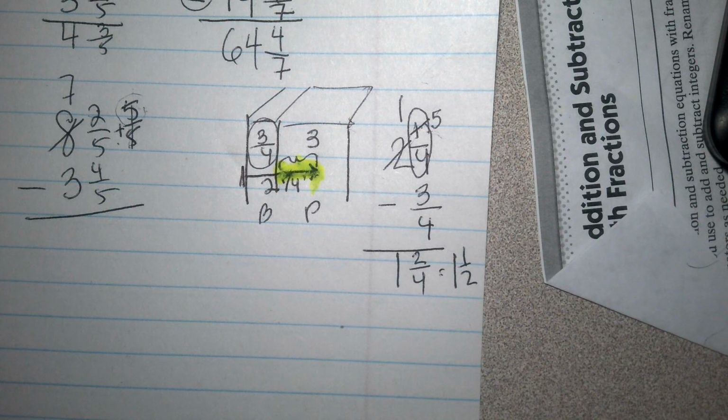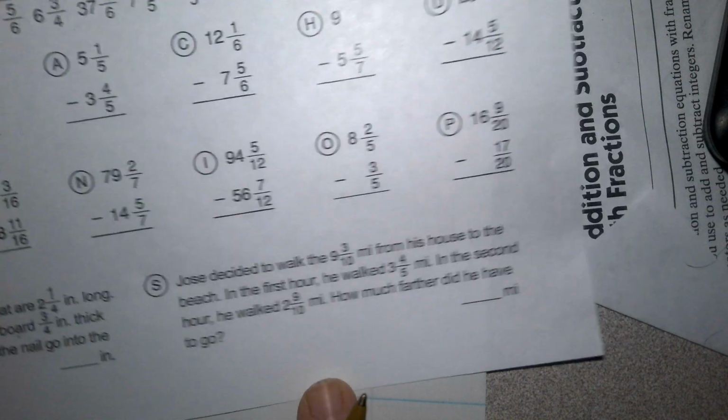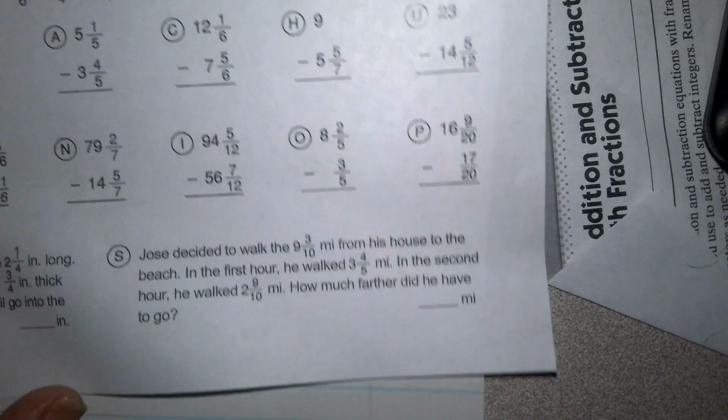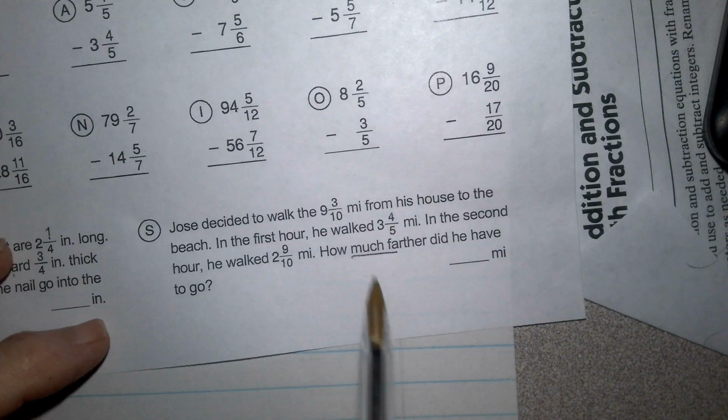Alrighty. So on the next one, it is how much further does he have to go? I have to go 5 miles. I walked 2. How much farther do I have to go? Because you have to do what? Subtract. Ultimately, you have to subtract. But let's go ahead and see what it says.